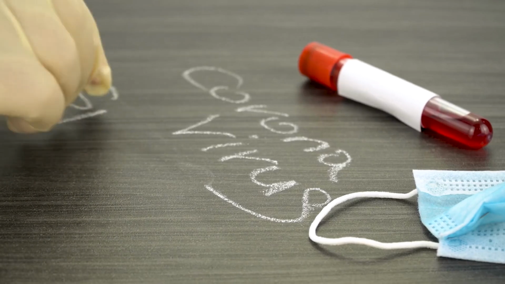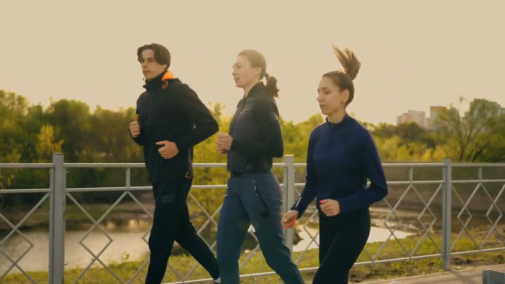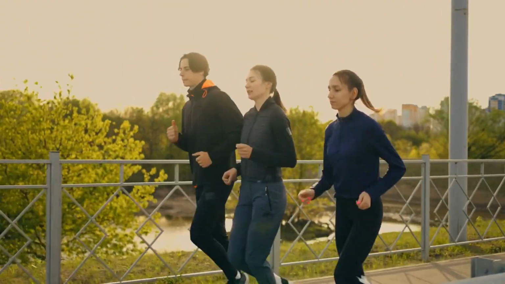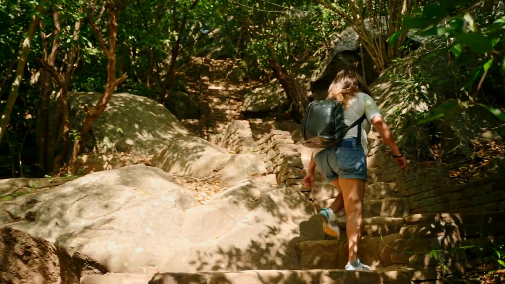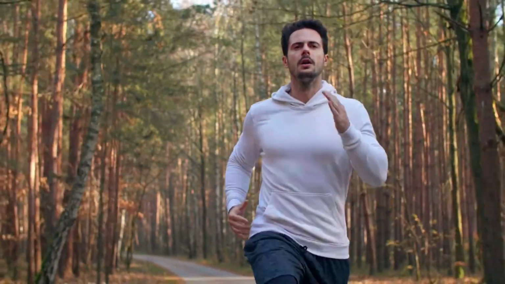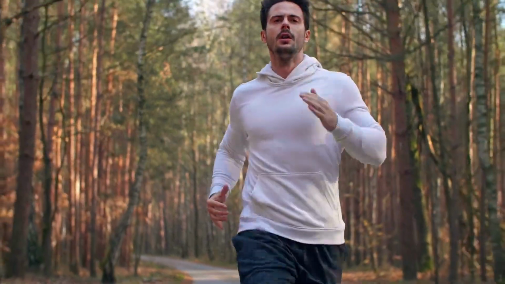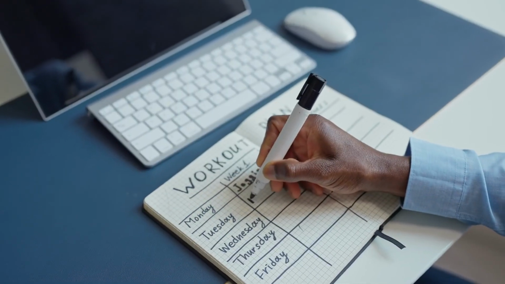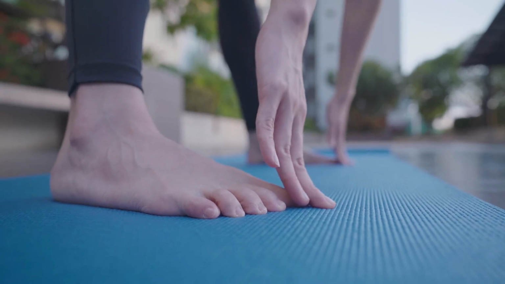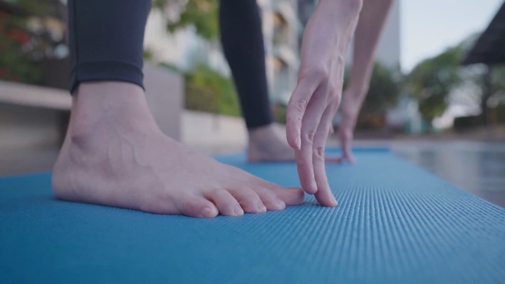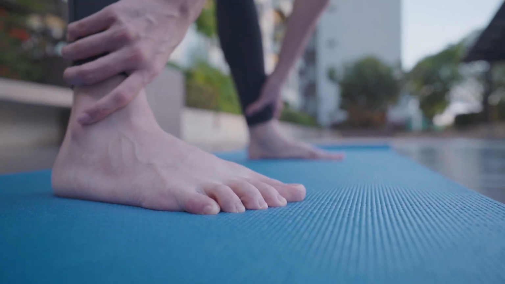Prevention of blood clots. Preventing blood clots involves addressing risk factors and adopting healthy habits. Here are some key prevention strategies. Stay active. Regular physical activity helps maintain healthy blood flow and prevents clot formation. Aim for at least 150 minutes of moderate intensity exercise per week. Walking, swimming, cycling, and yoga are excellent activities for promoting circulation and preventing blood clots.